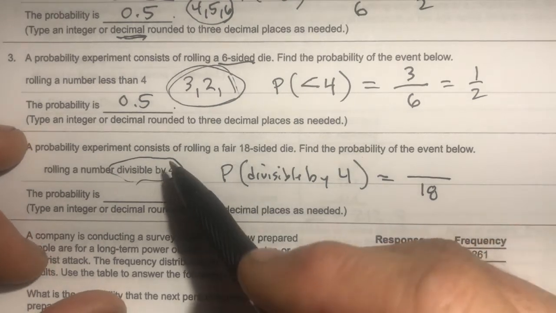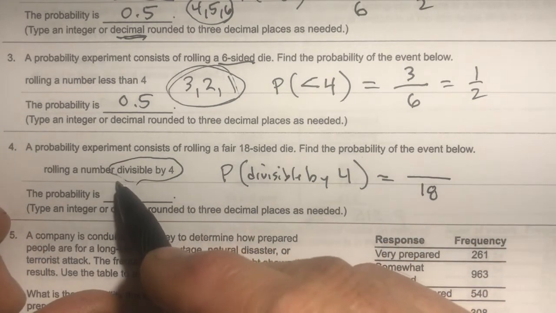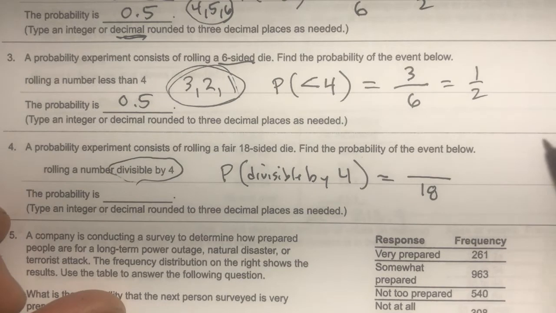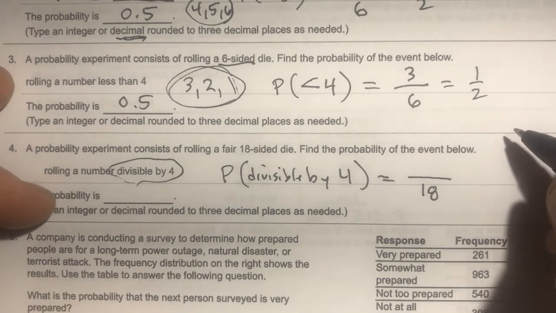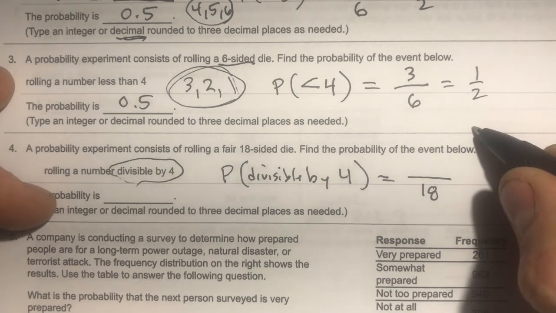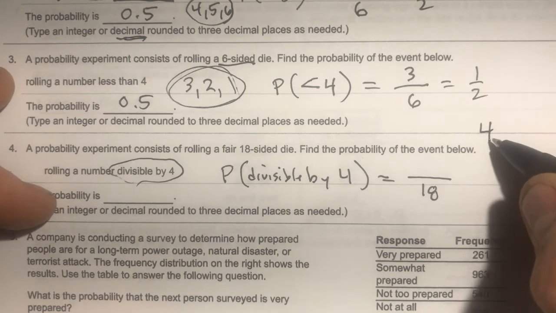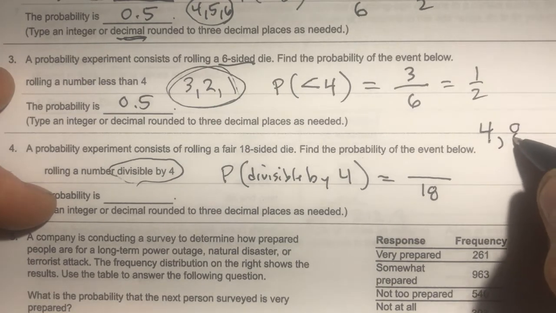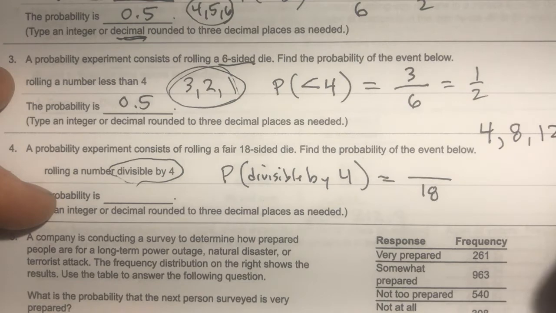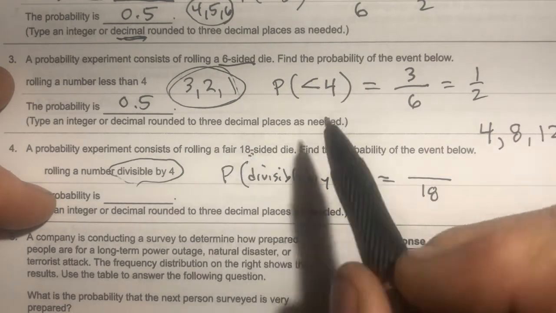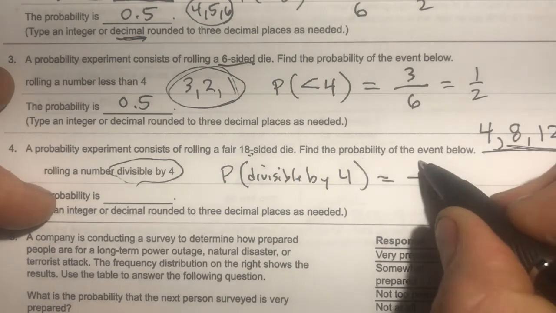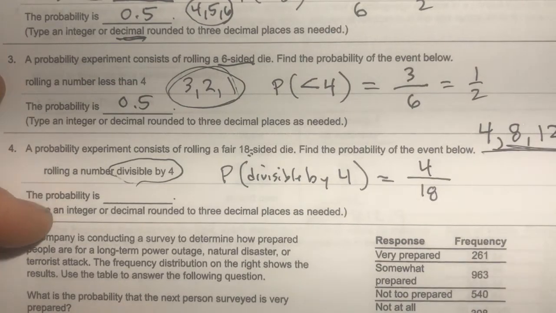How many are in this event where it's divisible by 4? On an 18-sided die starting at 1, we've got 4, then 8, then 12, and then 16. The next number would be 20, which would not be in the 18 sides. So there are 4 possibilities. This would be 4 over 18.